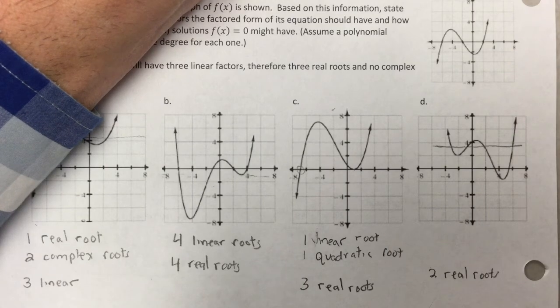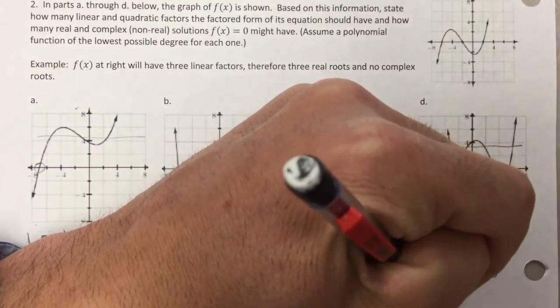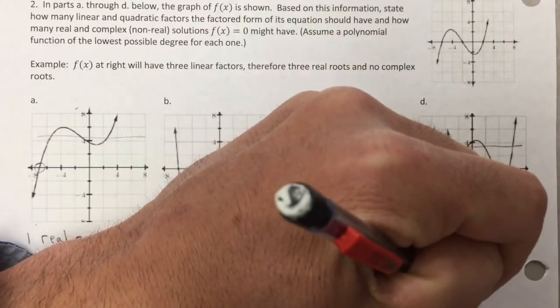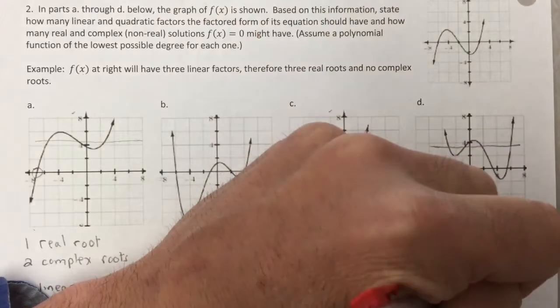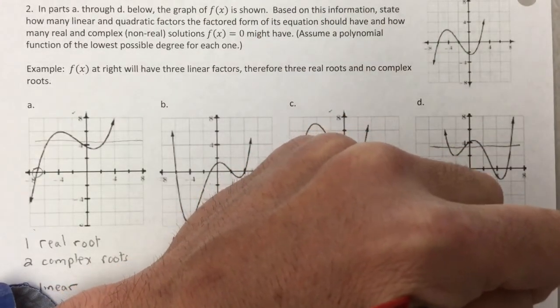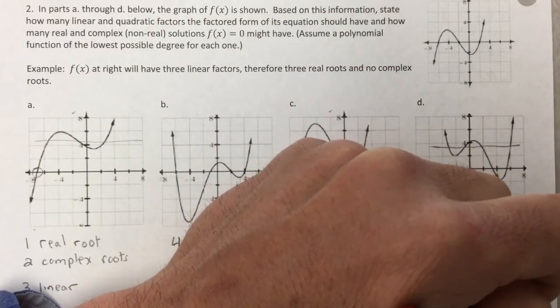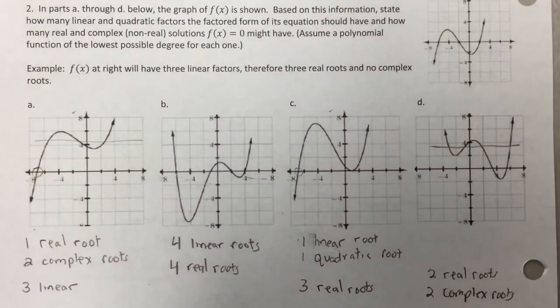So what that's telling me is that I would have 2 imaginary roots, or 2 complex roots. It's 2 real and 2 complex. And these would all be linear.